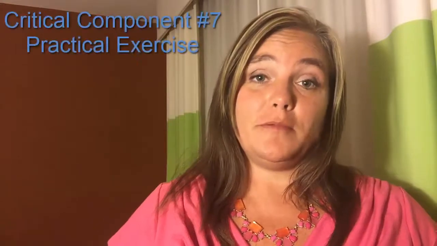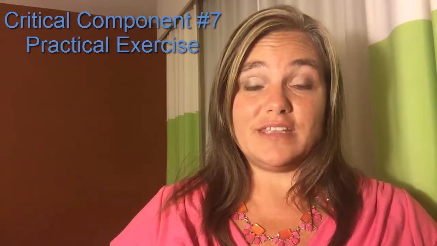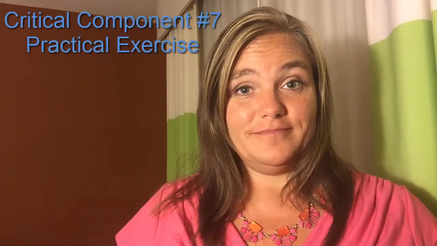Moving on to critical component number 7. Now you've trained them, and they've gone through and got their documentation, but if you don't have them do exercises, right? Critical component number 7 is exercise sessions. If you don't schedule exercise sessions to have them practice what you just taught them, they are not going to retain it. I cannot stress enough, exercise sessions are very, very important.